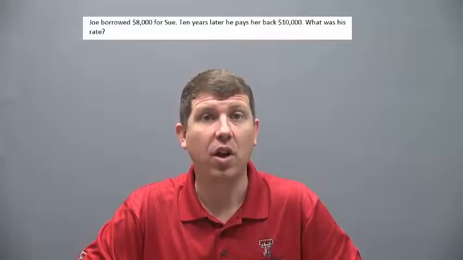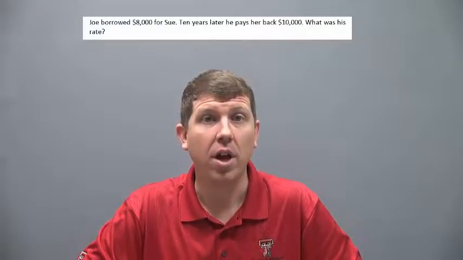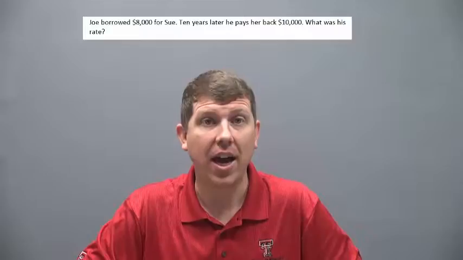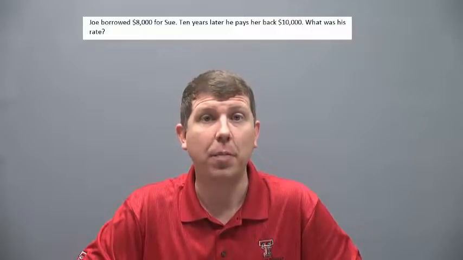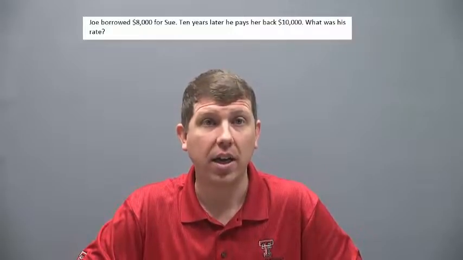The $8,000 is also a positive cash inflow because he was borrowing the money, so he is gaining money he did not previously have. The $10,000 is a future value payment because it is a one-time payment. This will be a negative cash outflow because he's paying the money out of his pocket.